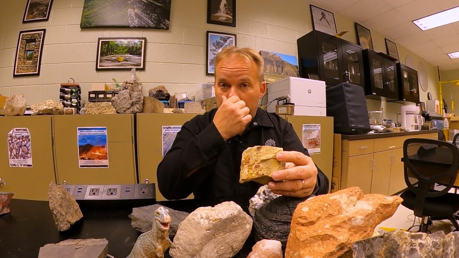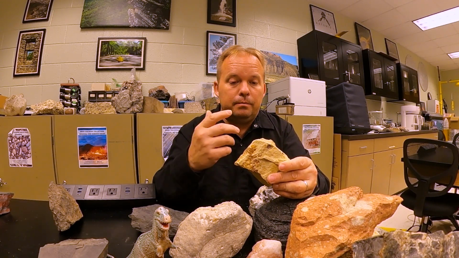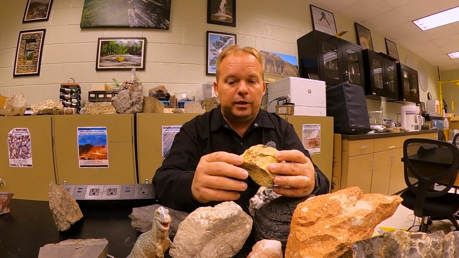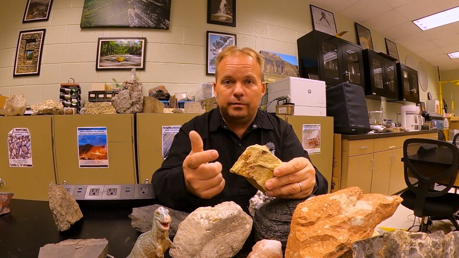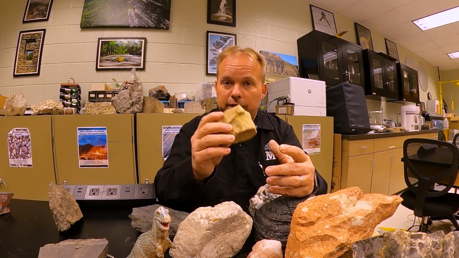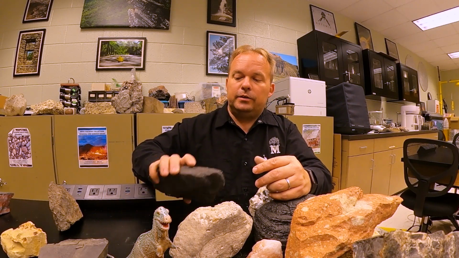exist. And when you think about muds, we have to think about the other features in the rock, like these fossils, that tell us more about the mud, because mud can be all over the place. But in this case, we have marine fossils that are from deeper water areas. So this is a deeper marine mud. All right, and then we have shales.